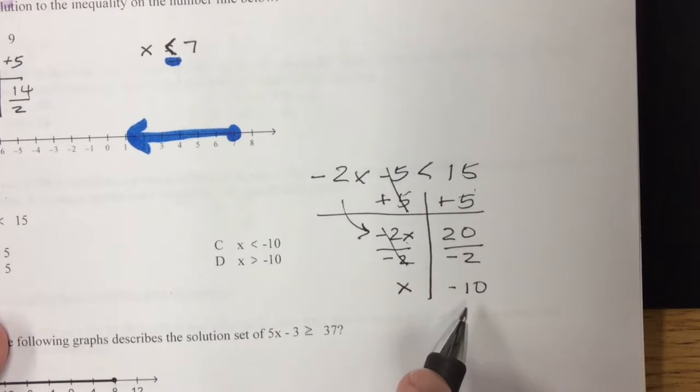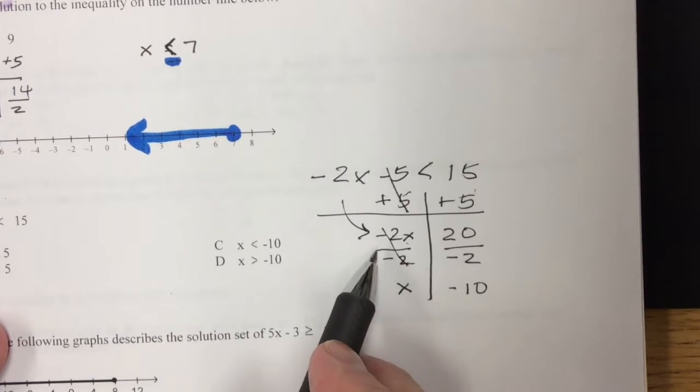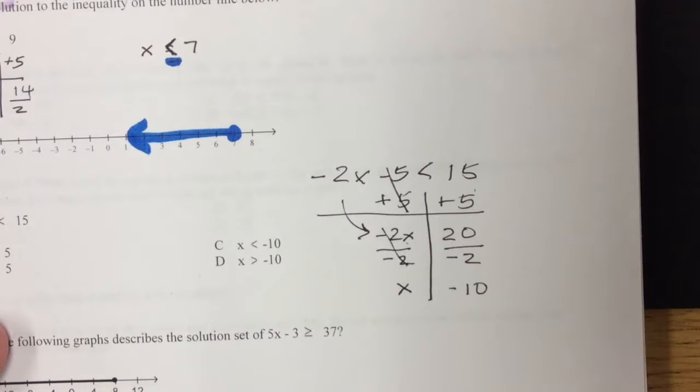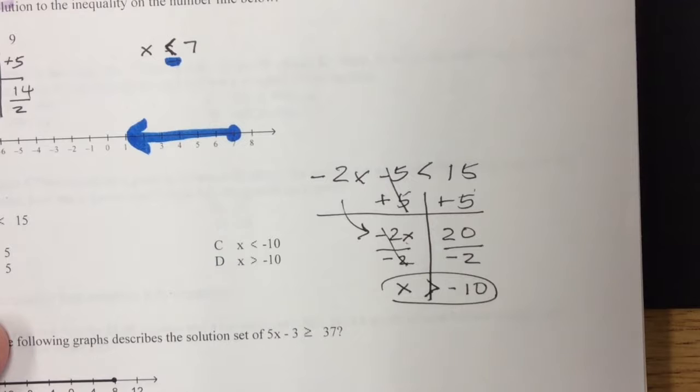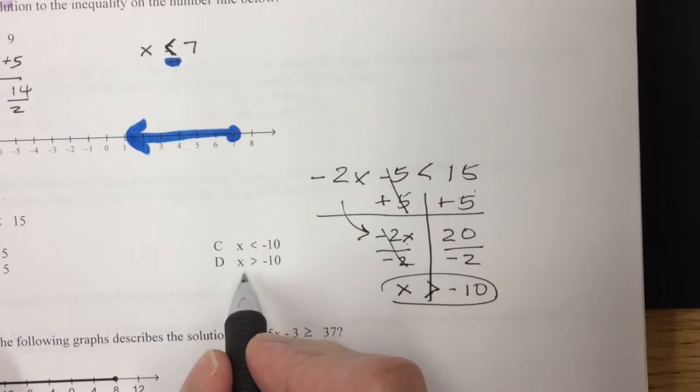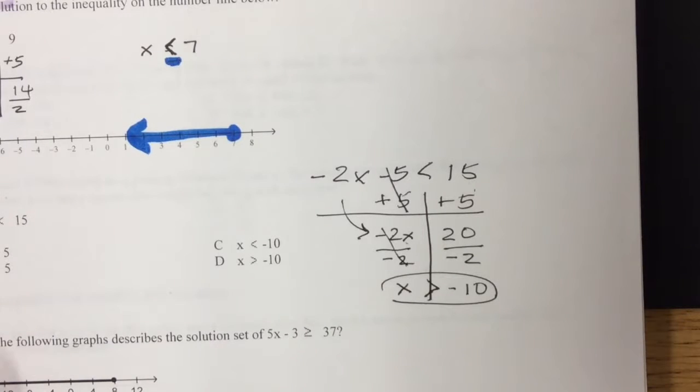So it's negative 10, but because the last step I divided by a negative, I have to turn the sign around. So this is the one rule breaker. It has to go this direction. X is greater than negative 10. If you tried some answer choices, you would see that if you pick something less than negative 10, it wouldn't work. If you substituted something bigger than negative 10, it would work.